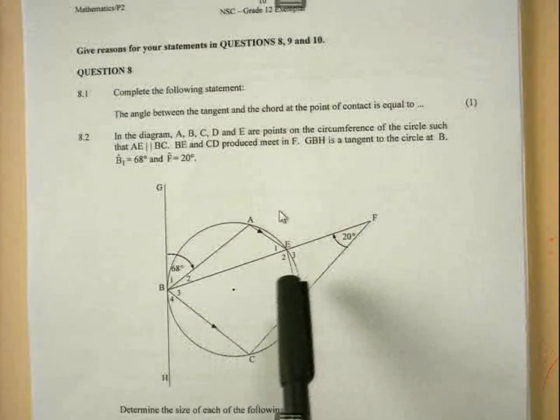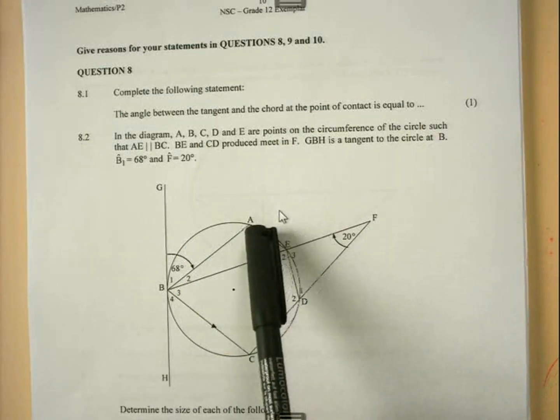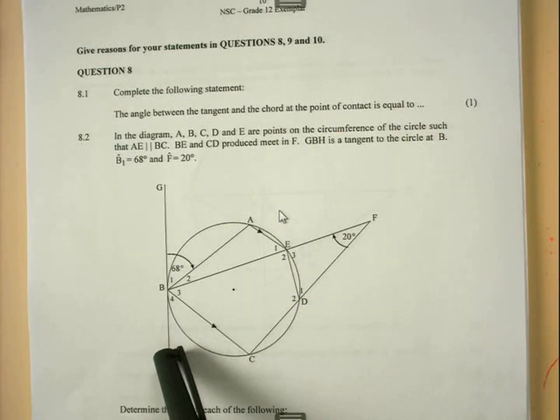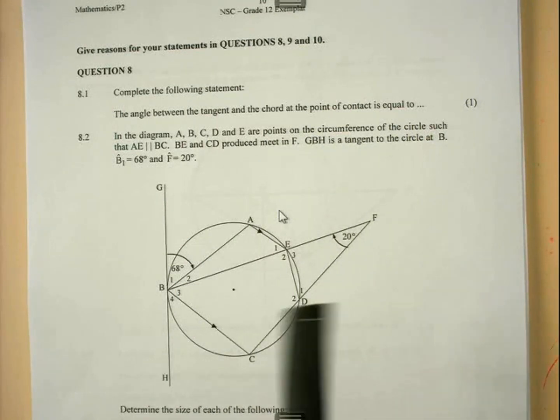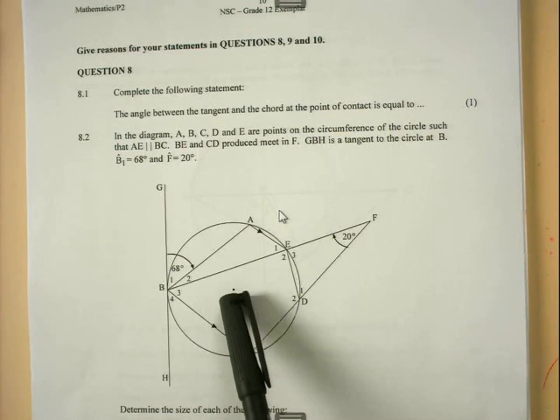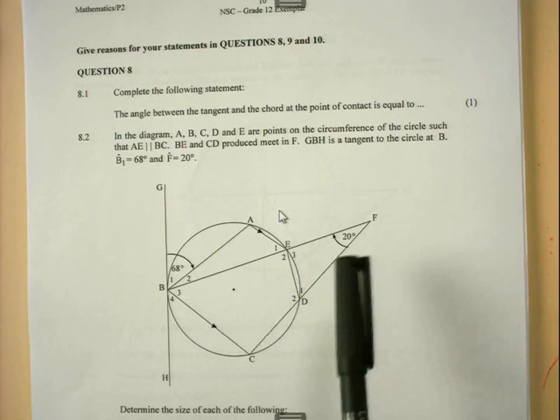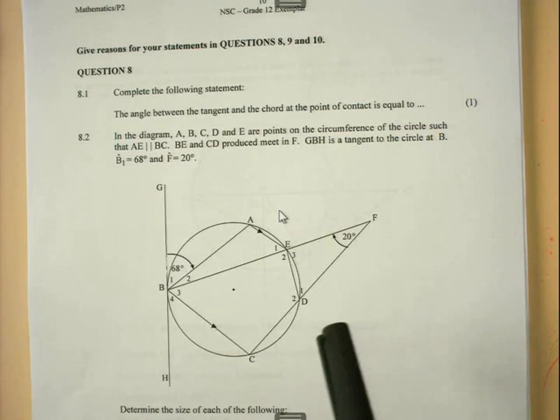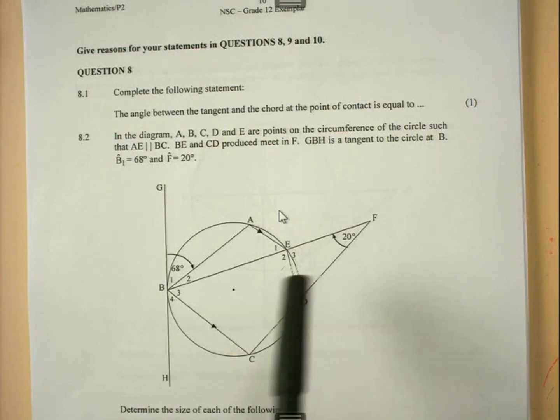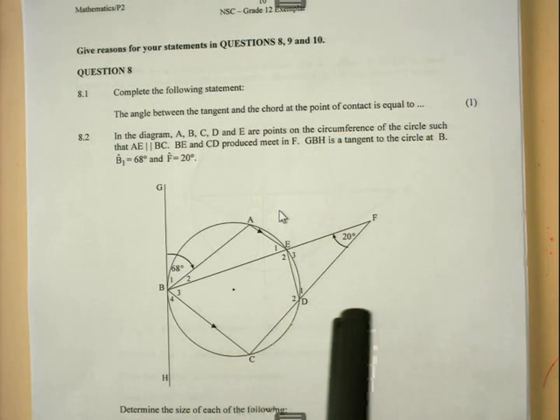What do we see in the diagram, and what do we know about everything we see here? Already we see parallel lines, and we see a tangent; it is written there, GBH is a tangent. And what do you know about a tangent? There is a circle, and the center is clearly defined. We are also told that A, B, C, D, E are all points on the circle. It means that we have a cyclic quad, because if you have 4 points on the circle, then you have a cyclic quad. This is very important for us.